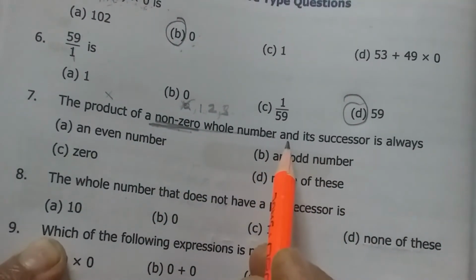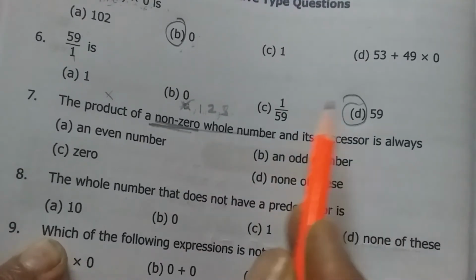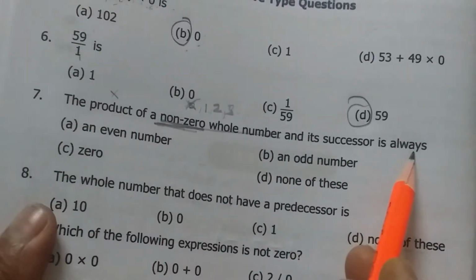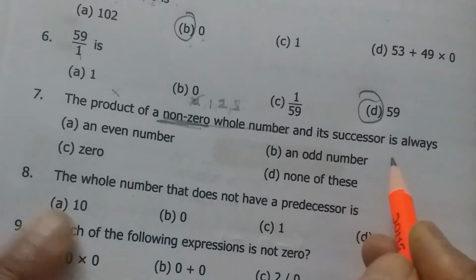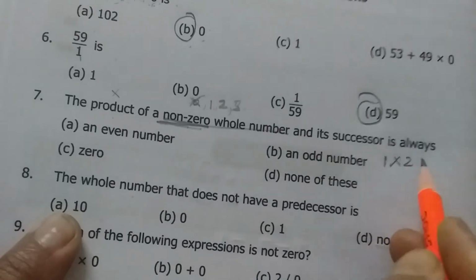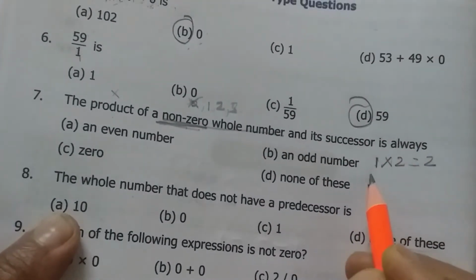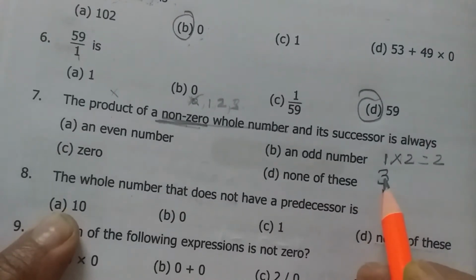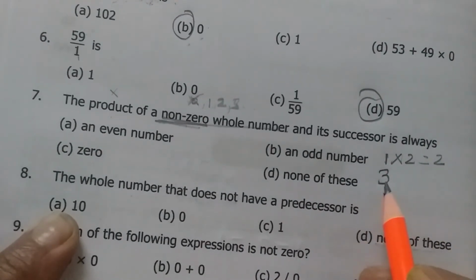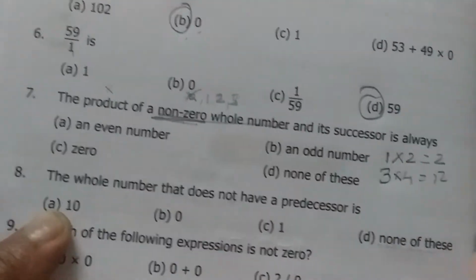Okay, non-zero whole number and its successor. What do you mean by successor? Successor means just after. Product means multiply. So when you multiply a whole number with its successor, the successor of 1 is 2. What is 1 two's? 2. We'll take one more example. Suppose we take a whole number 3 and multiply with its successor. What is the successor? What comes after 3? It is 4. And 3 fours are 12. Two examples are enough for us.